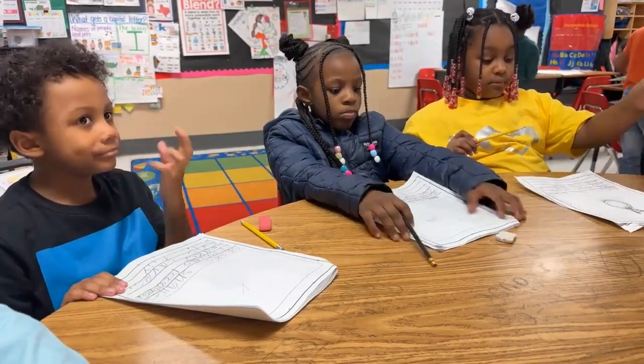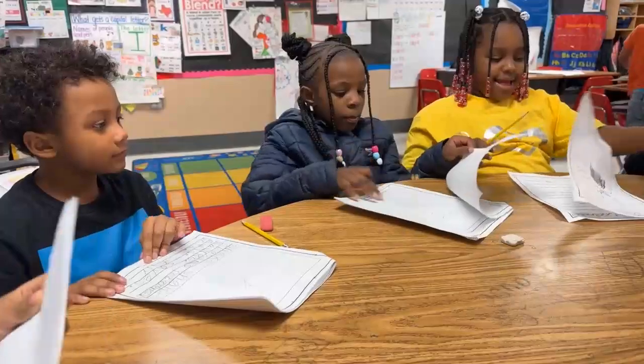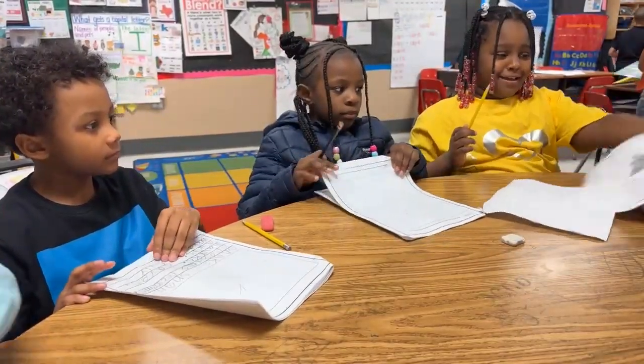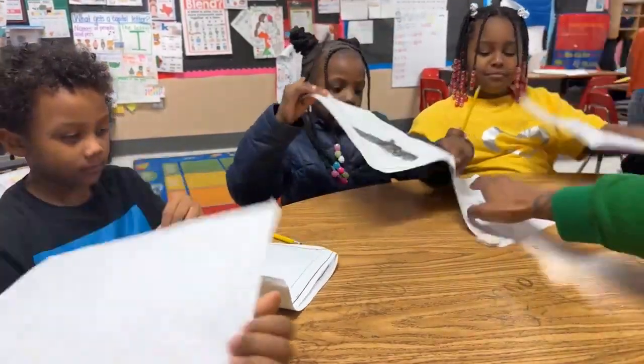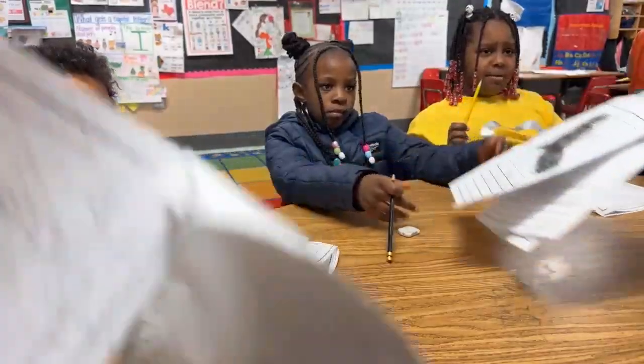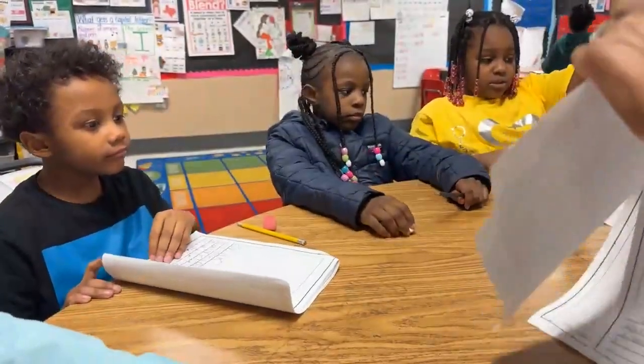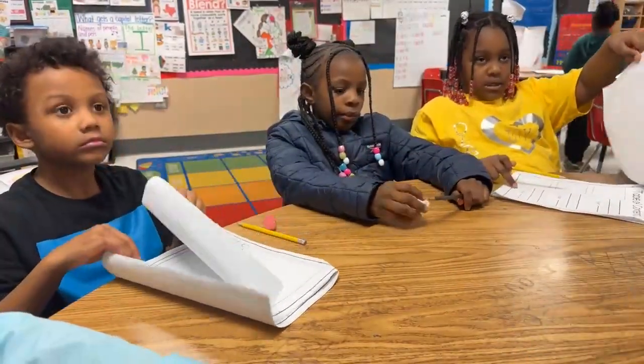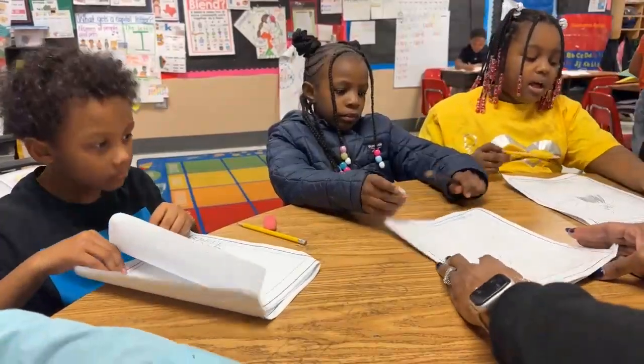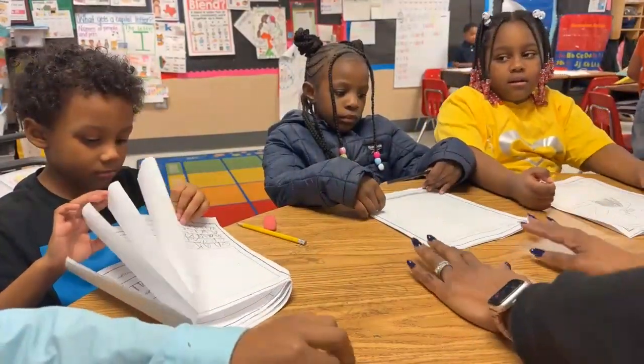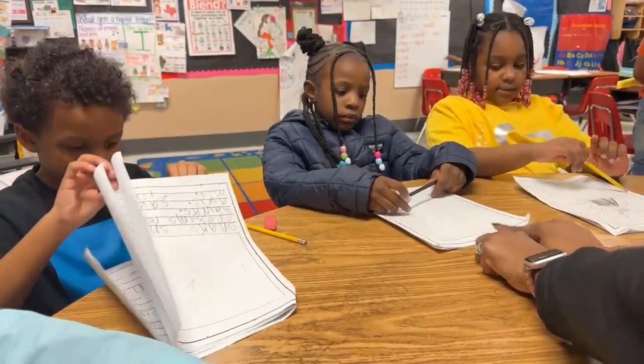Can I see everybody's cover page? The first page of the book is our what? A picture. It's not the picture. What is that first page of our book? The title? The title. What's the title? What the type of book it is. So the title of your book is what we're talking about.